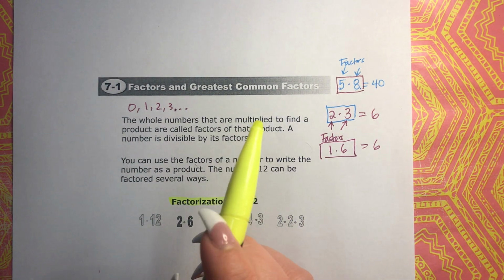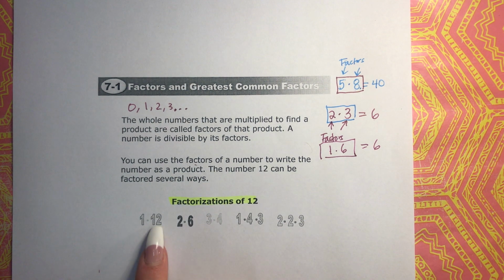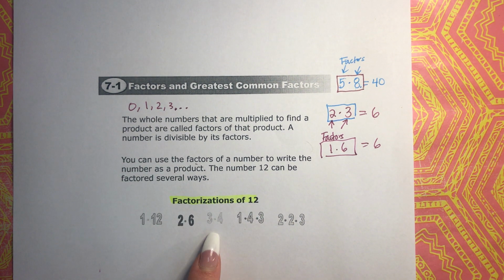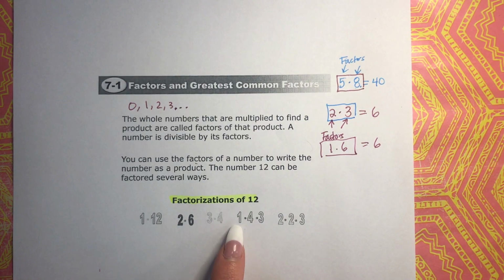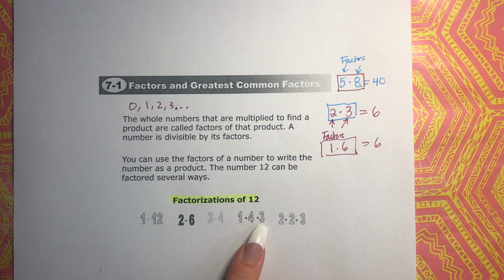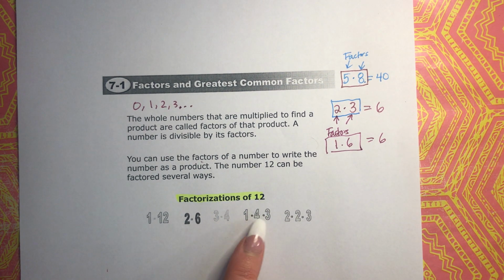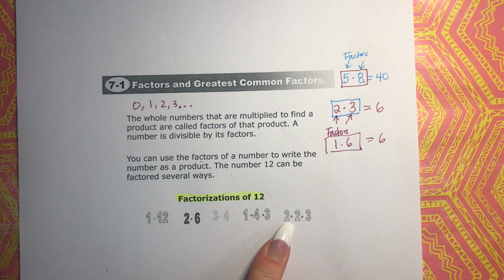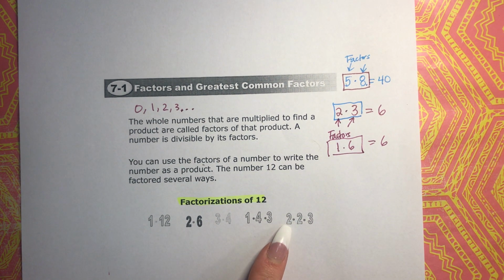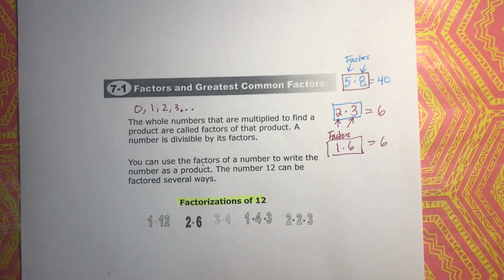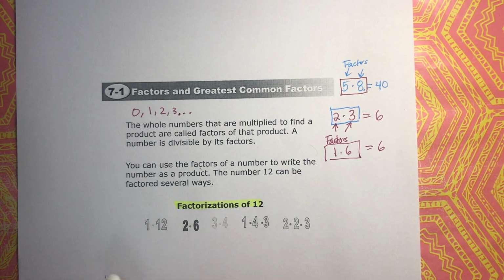You can write 12 as 1 times 12. That's one way. Or 2 times 6, that's the same thing as 12. Or 3 times 4, that's the same thing as 12. Or, getting a little fancy, 1 times 4 times 3. That's the same thing as 12 too: 1 times 4 is 4, 4 times 3 is 12. Or even fancier, 2 times 2 times 3. 2 times 2 is 4, and 4 times 3 is 12. So these are 5 different ways to write the number 12. All of these mean 12.